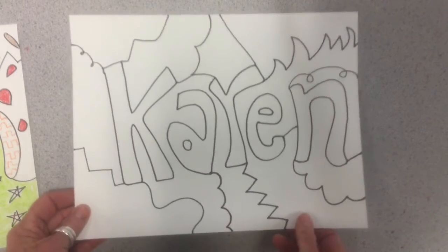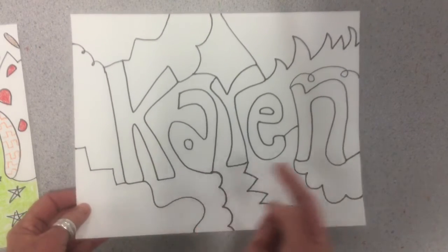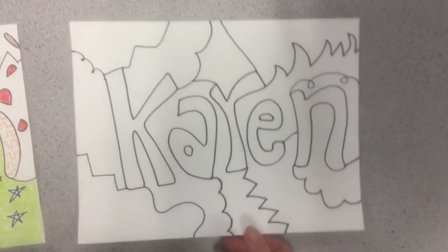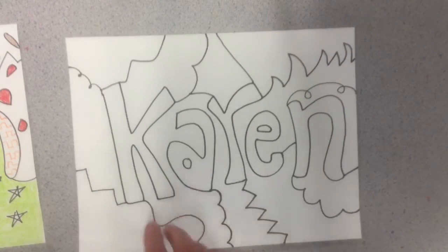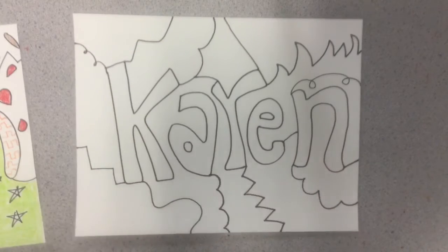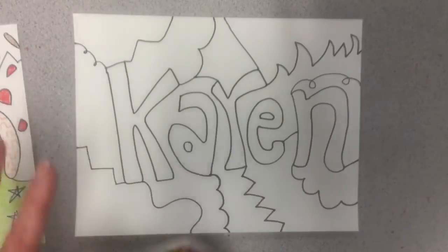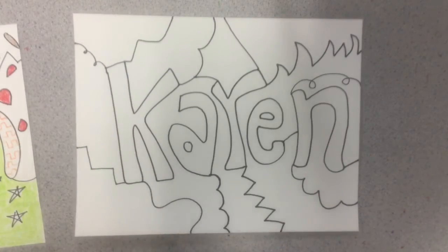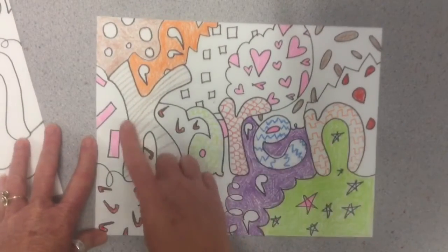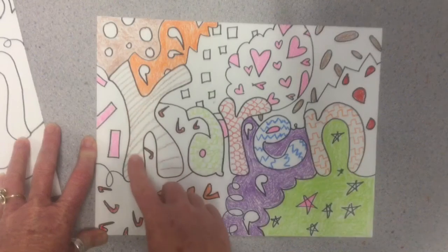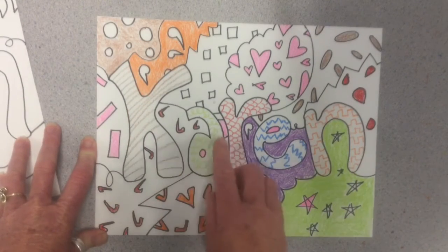So once you have this piece finished, your name, then what you're gonna do is you're gonna take colors. Now you get to add the fun colors. So you could use crayons, markers, again, whatever you want, colored pencils. And you are going to use various lines to fill in the shapes of your letters.